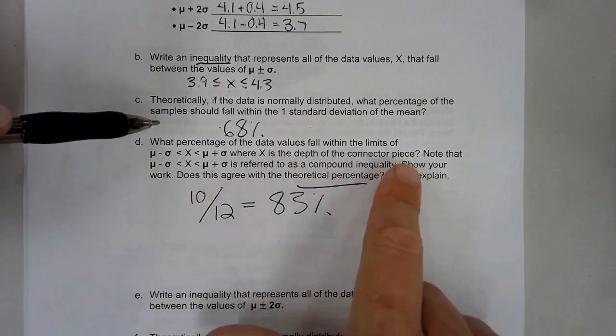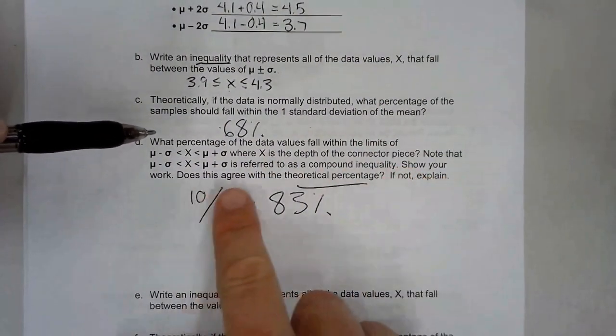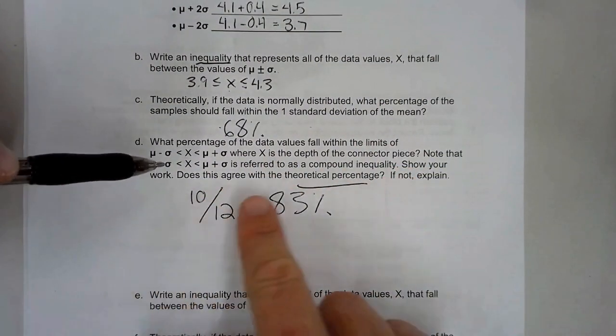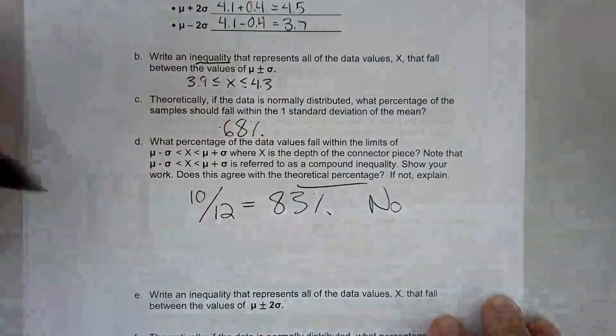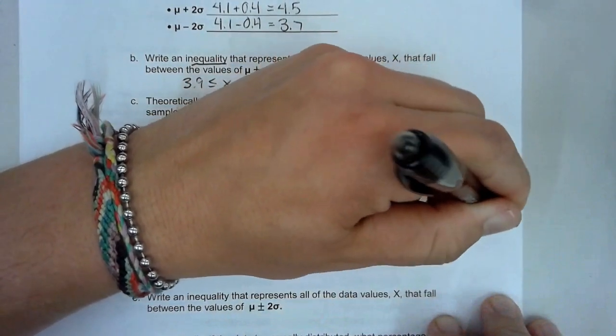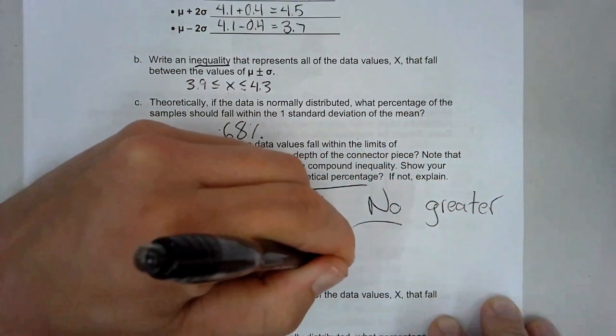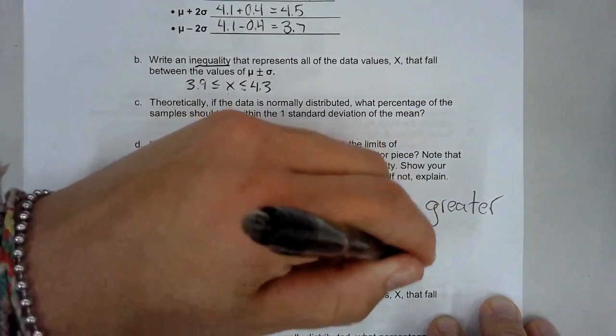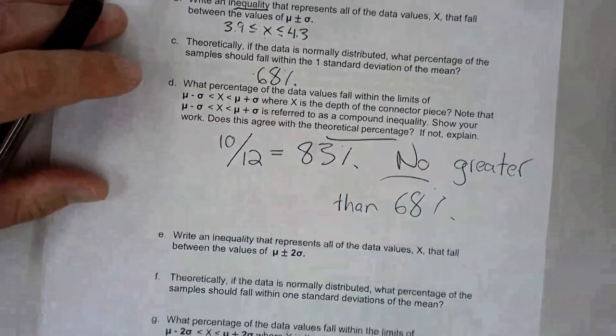So what percentage falls within? All right, show your work. Does this agree with the theoretical percentage? No. It's greater than 68%.